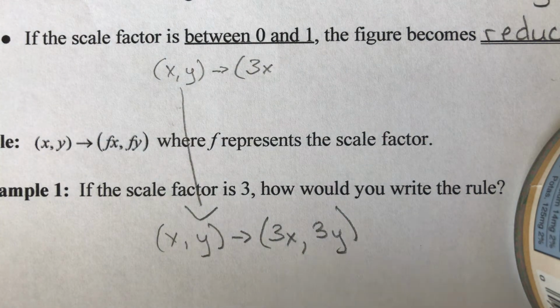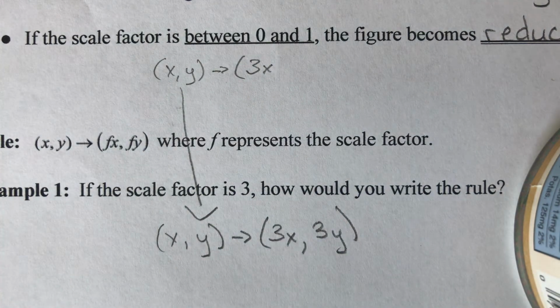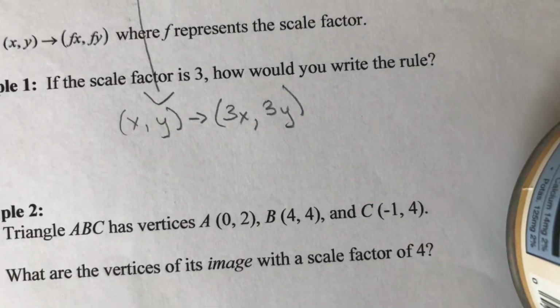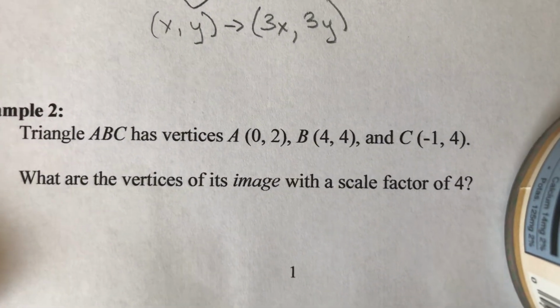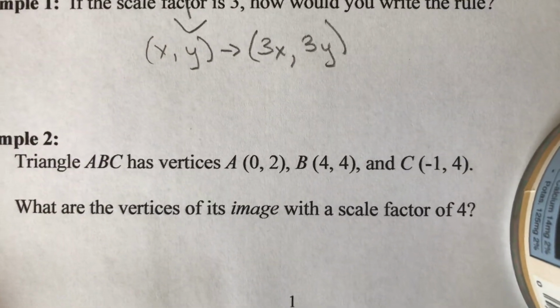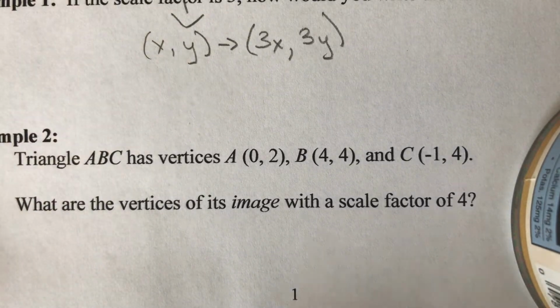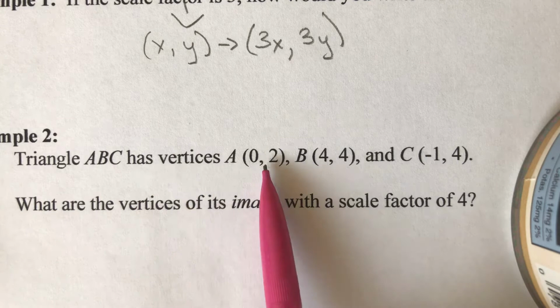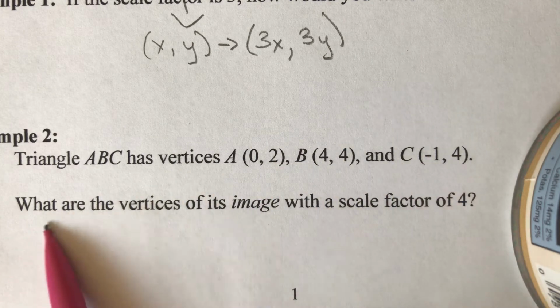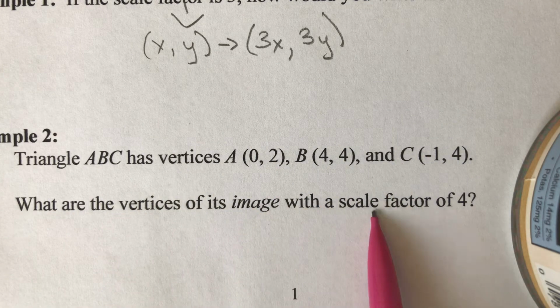Now, however, we're not graphing them. We're going to look at the dilations and come up with that scale factor. So we're going to look at this in a little bit of a different way as well. All right, so we've got triangle ABC with the vertices here. What are the vertices of the image with a scale factor of 4?